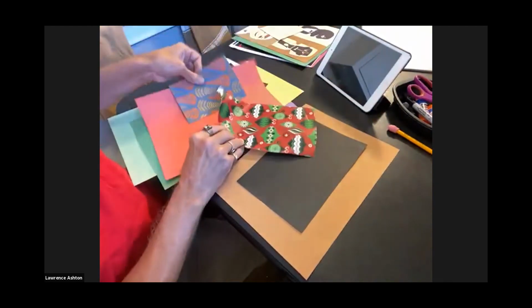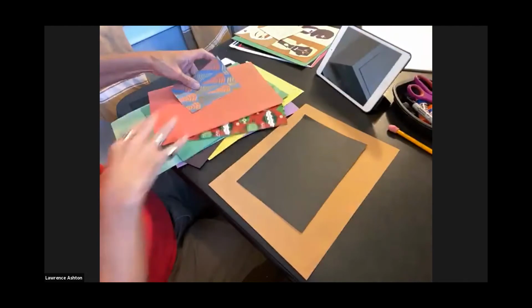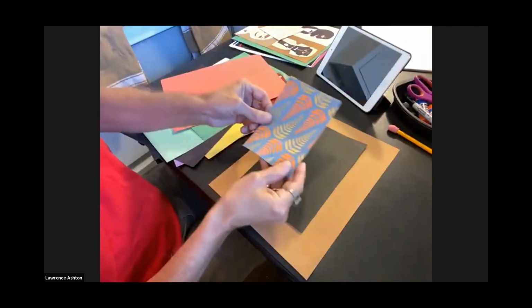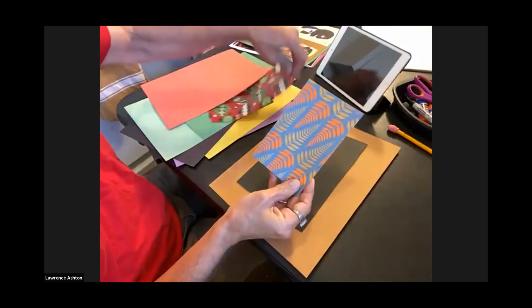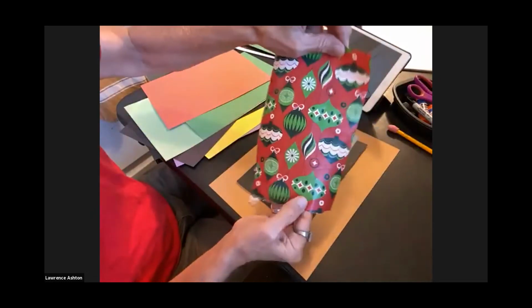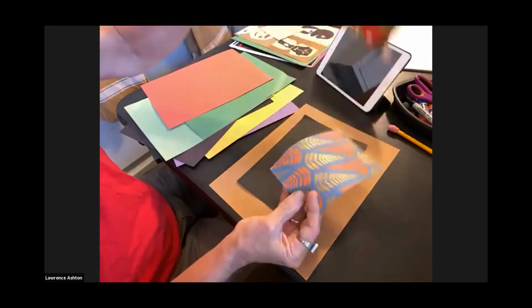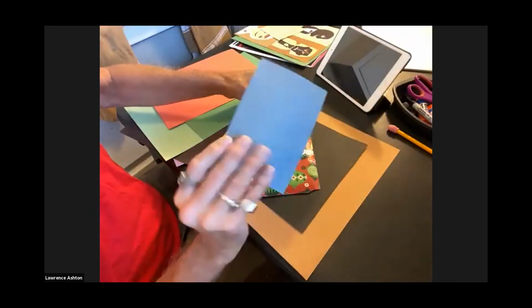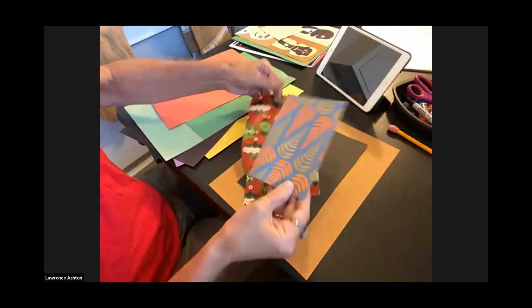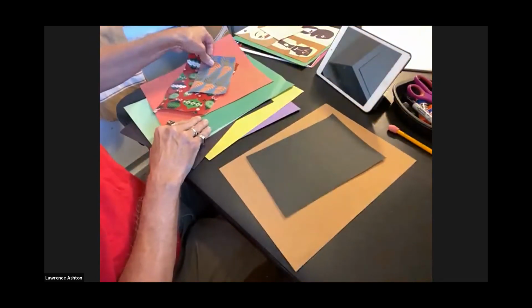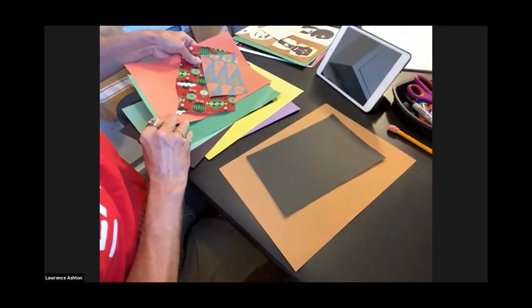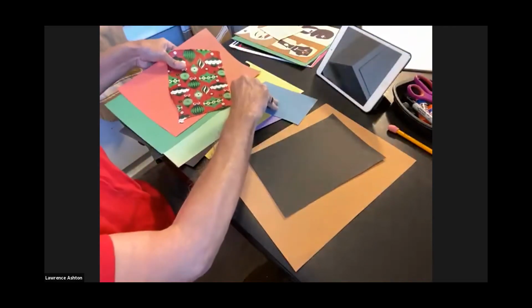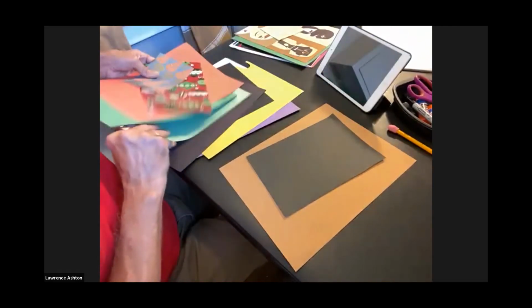This is some pattern paper that I ordered with supplies back in pre-COVID days. I get all these great pattern papers and share them with kids. This is just holiday wrapping paper. But these patterns are almost like wallpaper samples. But if you can find something interesting, even if it's a package, check your trash. Do you have anything interesting in there that's not spoiled that you could use in your collage?